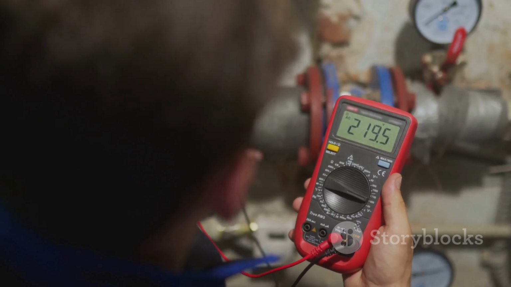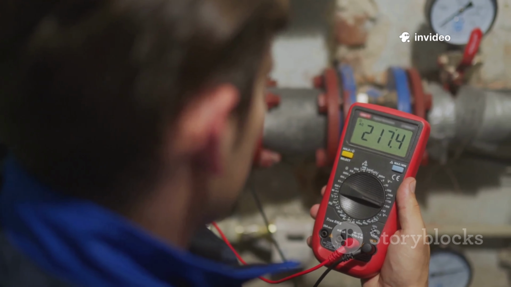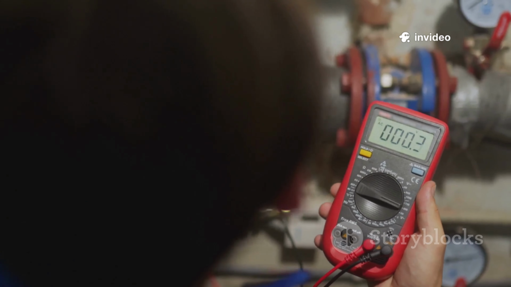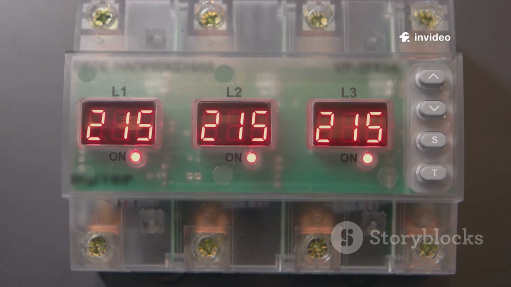In a series circuit, the voltage supplied by the source divides among the components. The voltage drop across each component is proportional to its resistance. In a parallel circuit, each branch receives the full voltage supplied by the source. This is because each branch is directly connected to the voltage source.